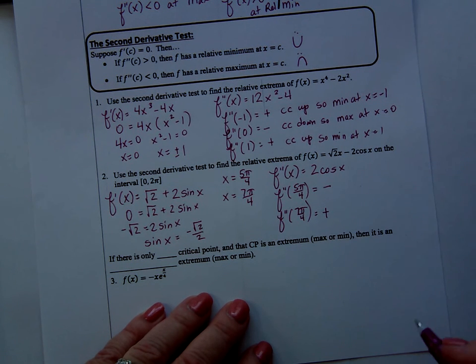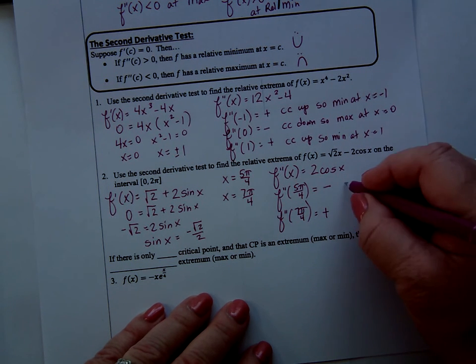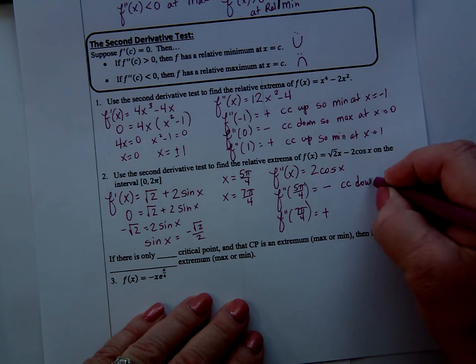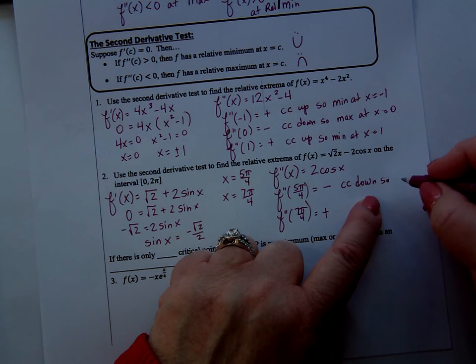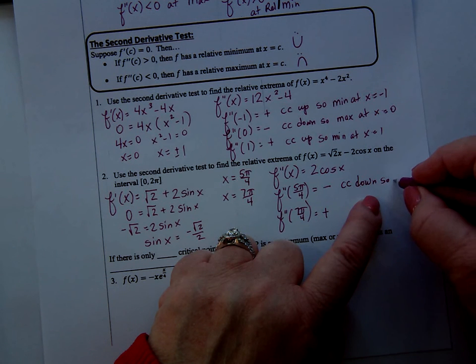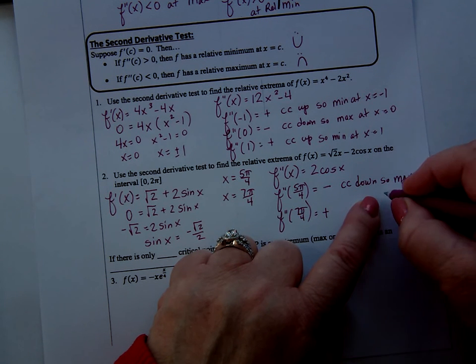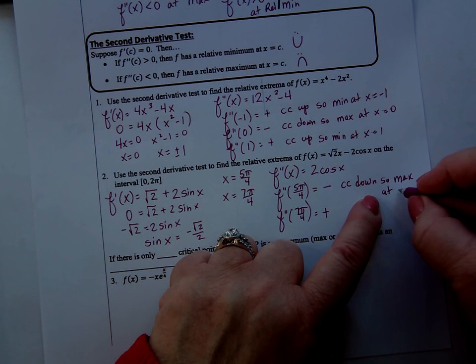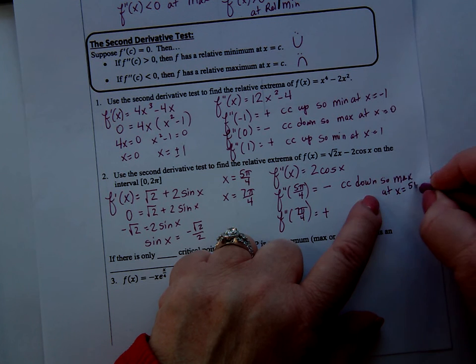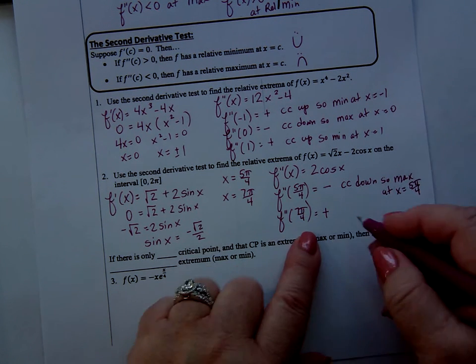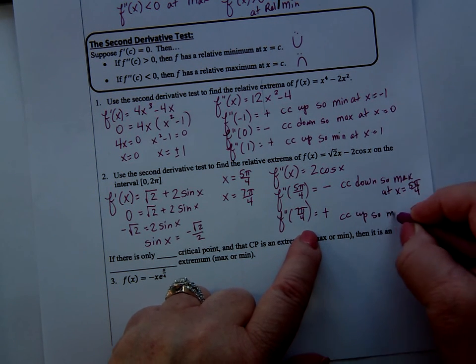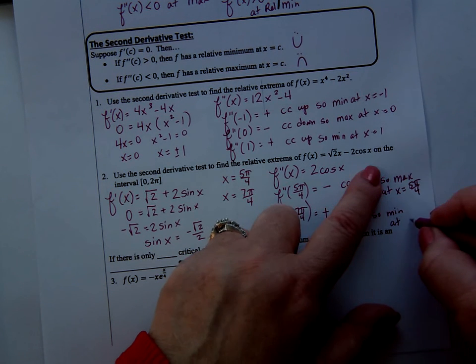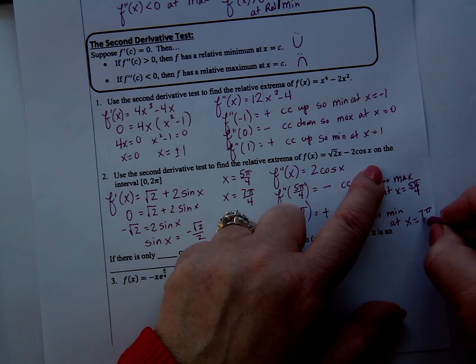And so I know from this that this is concave down, and that means I have a maximum at 5 pi over 4. This was concave up, so I have a minimum at x equals 7 pi over 4.